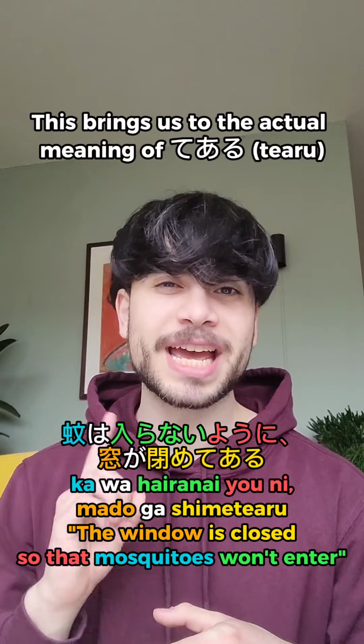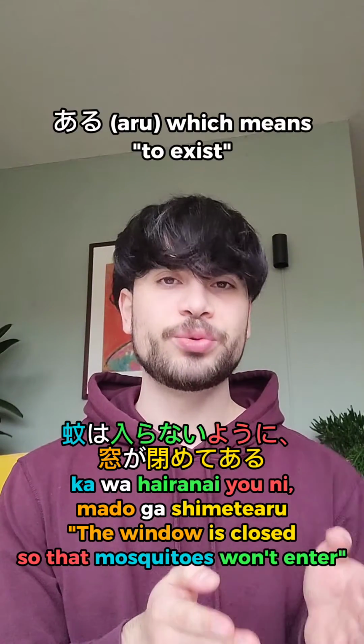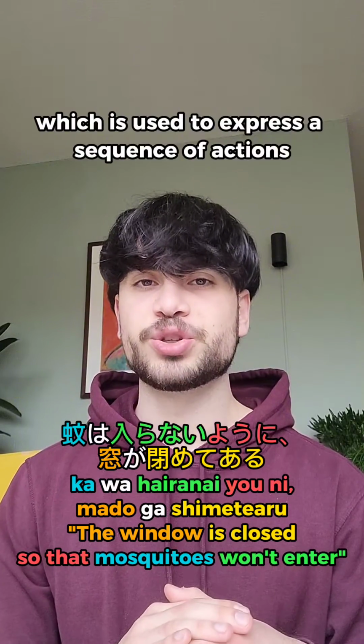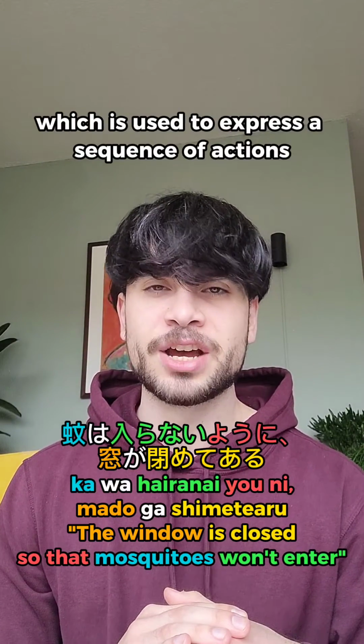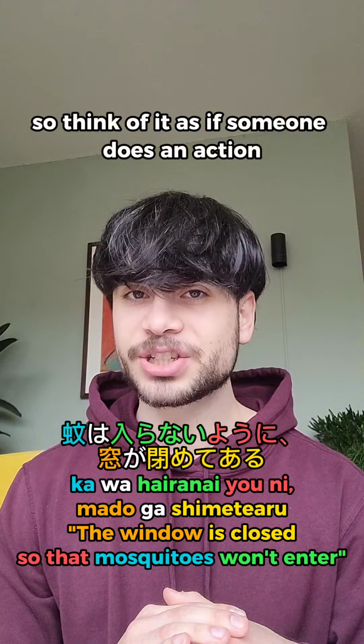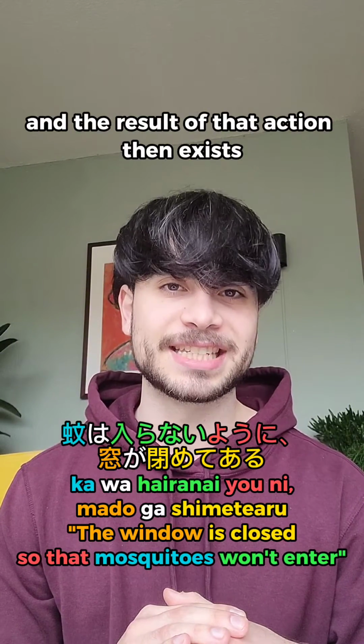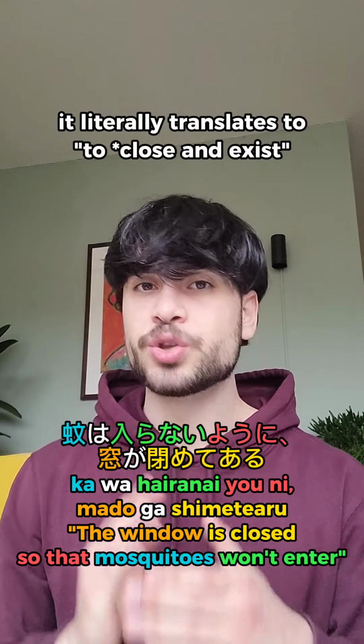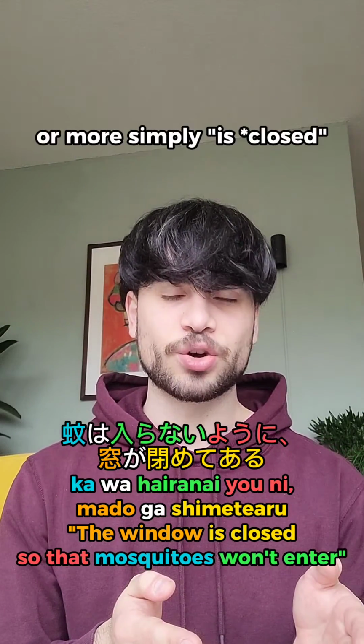This brings us to the actual meaning of tearu. Aru, which means to exist, is placed after the te form of a verb, which is used to express a sequence of actions. So think of it as if someone does an action and the result of that action then exists. In the case of shimete aru, it literally translates to close and exist, or more simply, is closed.